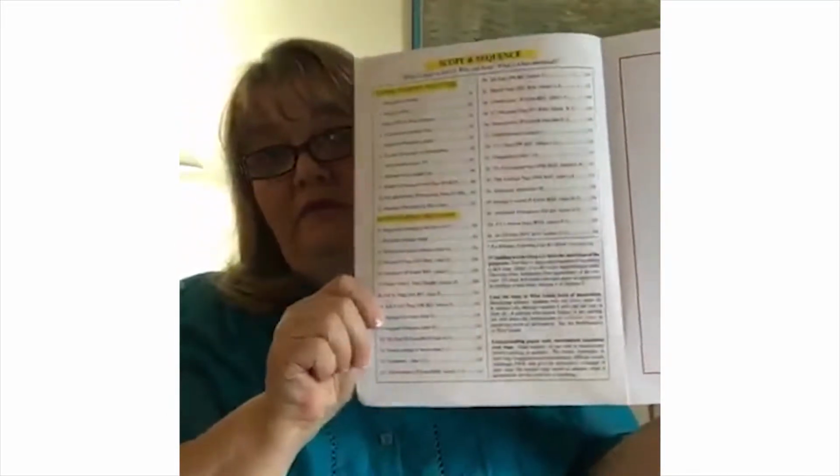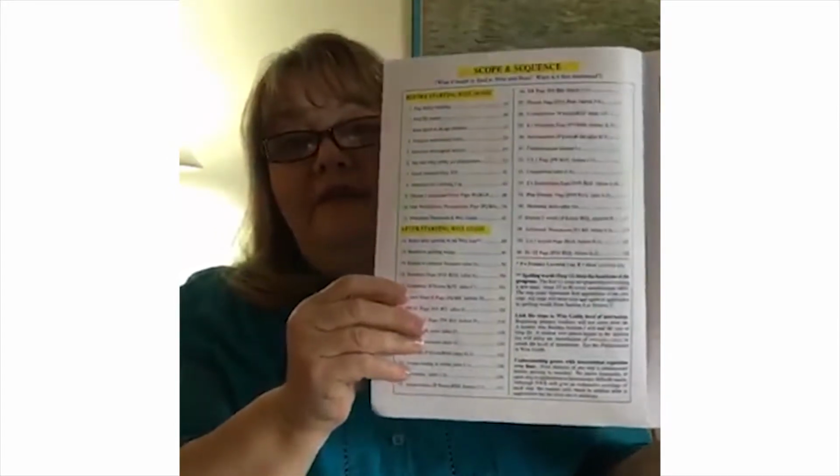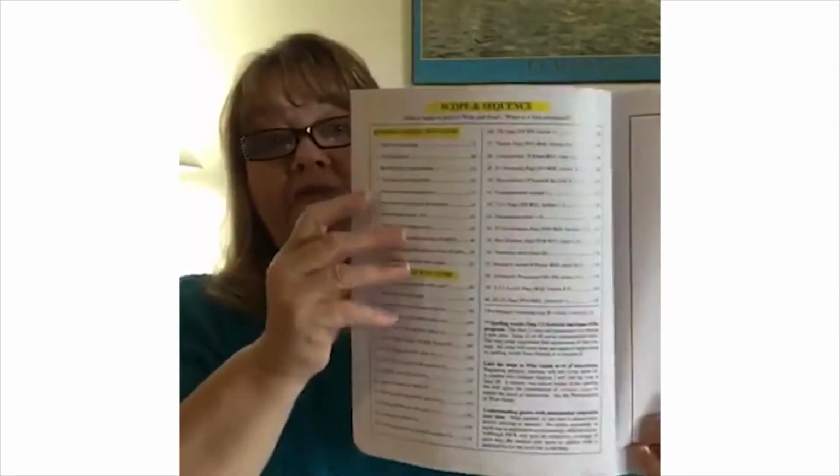Okay, so what do we do with those children? Well, we're going to start by teaching the A through Z phonograms in the context of penmanship. Let me explain. In the Spell to Write and Read book, we have a page at the very front of the book, and this is what we call the scope and sequence. This lays out the way that we teach using this method and the steps that you would take when you're teaching a child from the very beginning. And so I am going to be talking about these steps.